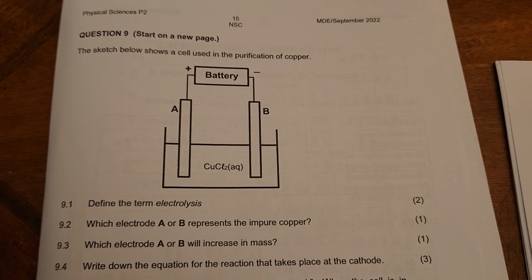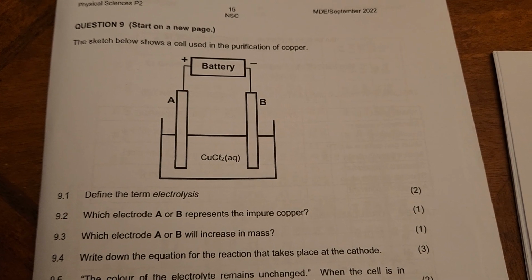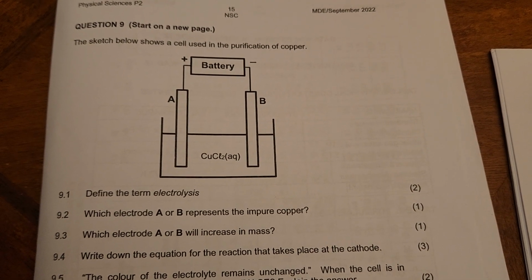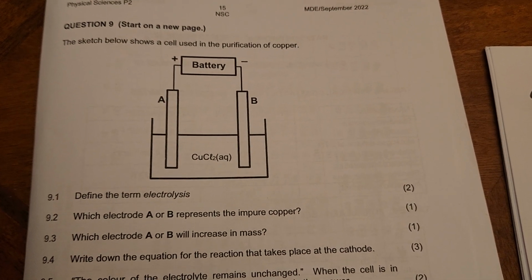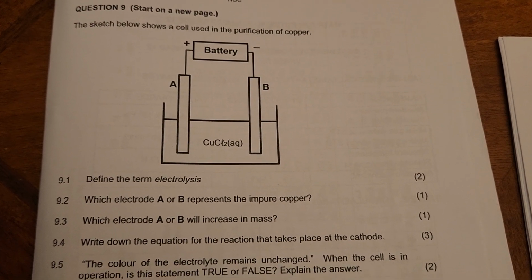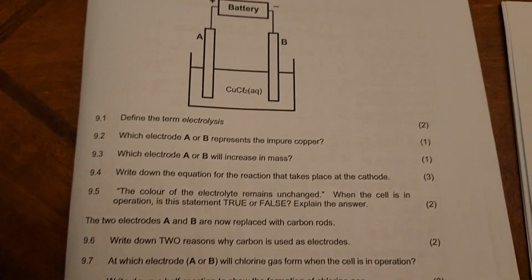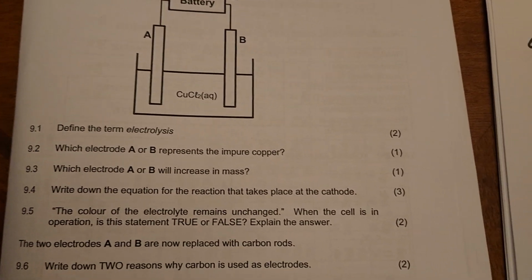So if A is the anode, that's where we'll have the impure copper, if we analyze the cell, and B is where we are going to purify copper. That's the cathode. Reduction will take place there. Now they say define the term electrolysis, coming from the previous one.